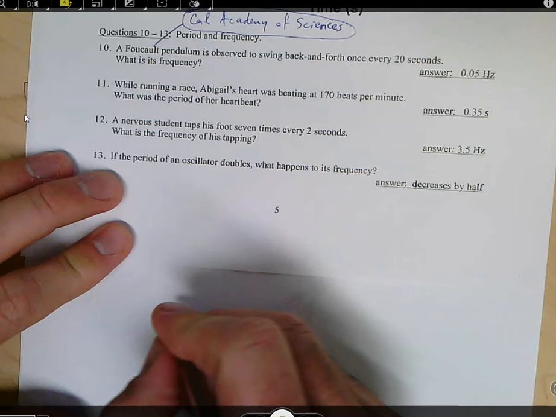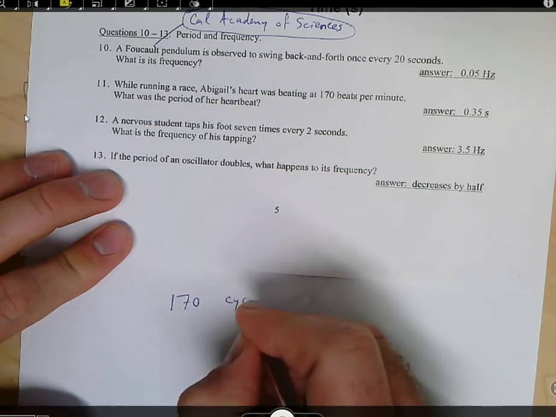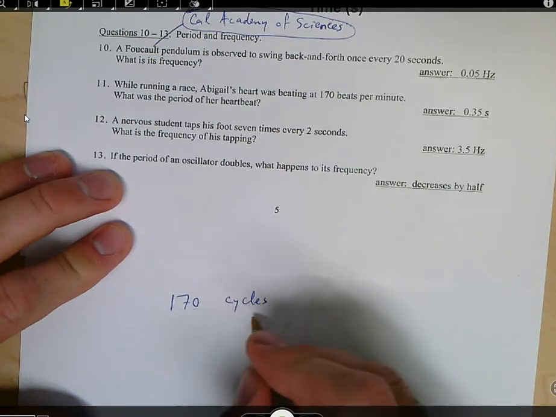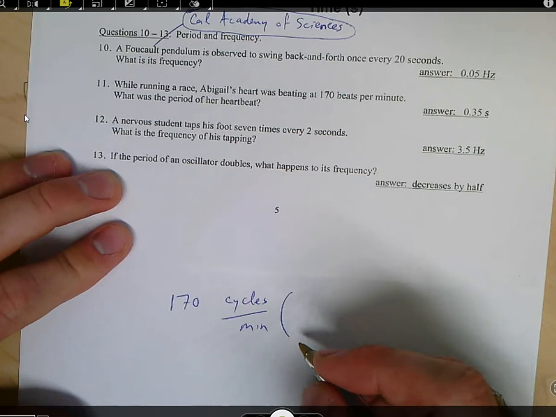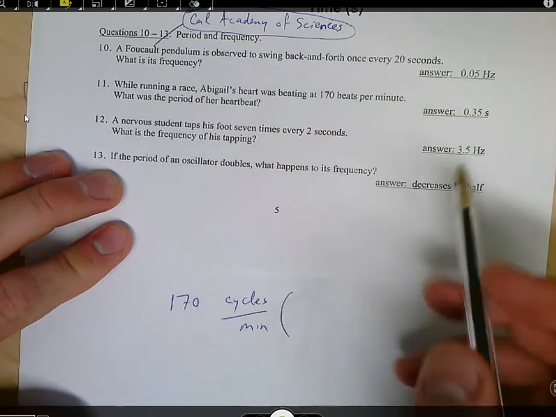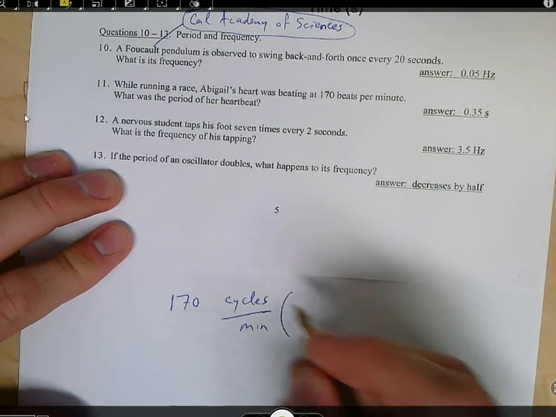And the way we can answer that is that we have to say 170. I'm going to just say cycles instead of beats, but 170 cycles per minute. We could just take 1 over this, and then our unit would be 1 over minutes, but we already have something called hertz that I think will be helpful for us.